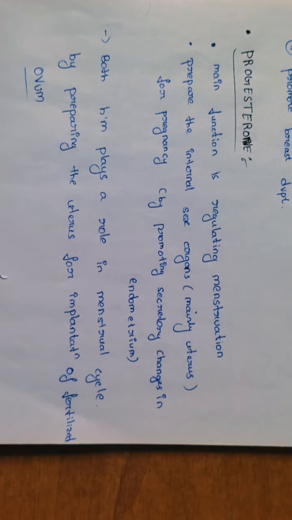One more function is to prepare the internal sex organs, mainly the uterus, for pregnancy by promoting secretory changes in the endometrium, stopping the menstrual cycle and preparing for implantation. And one more important point is that both hormones, estrogen and progesterone, play a role in the menstrual cycle, by preparing the uterus for implantation of the fertilized ovum.